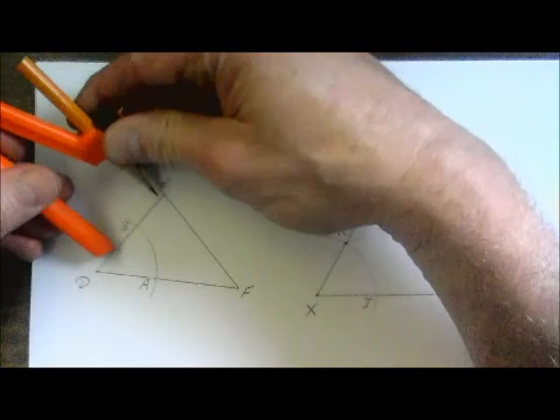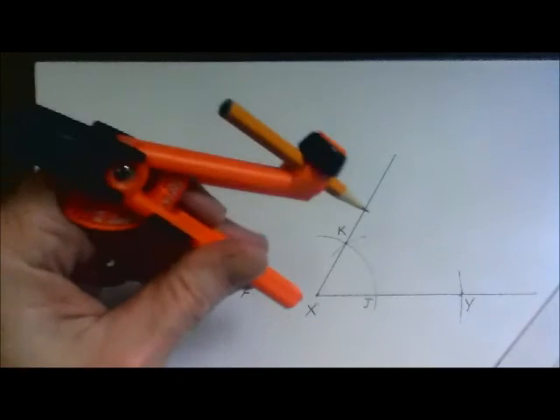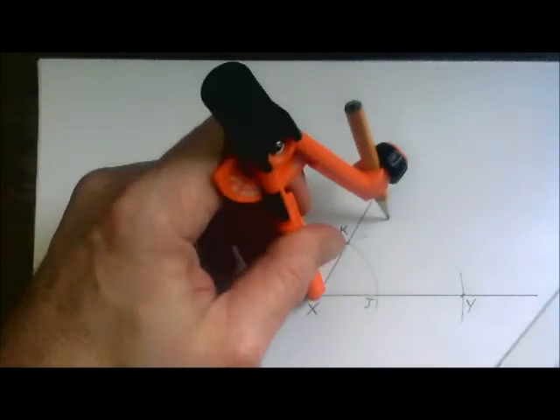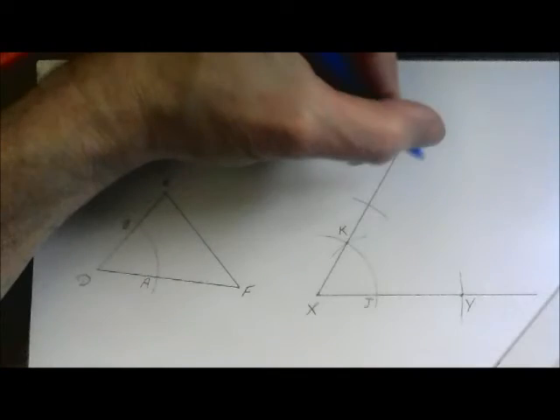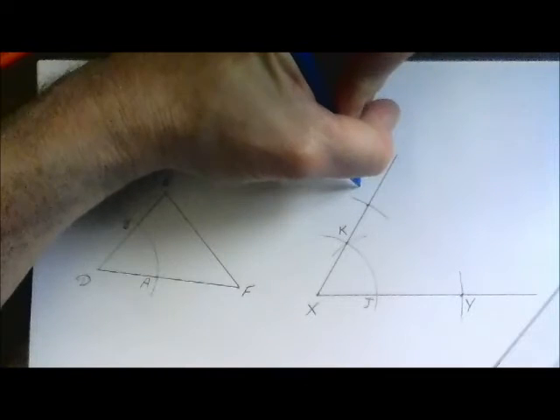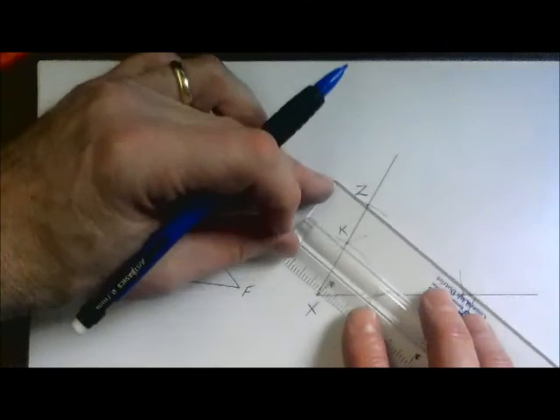Now for the last part of the SAS construction, we're going to copy DE to the very long ray that we have here from where we copied the angle. And when we swing that arc, that provides us an intersection point called Z. And we know at this point that DE and XZ are the same.